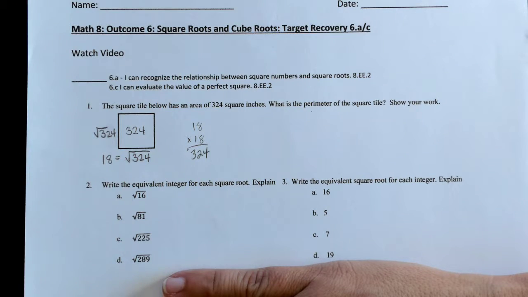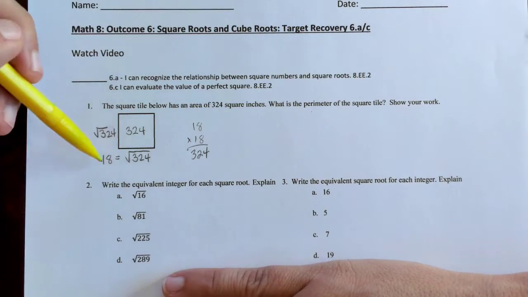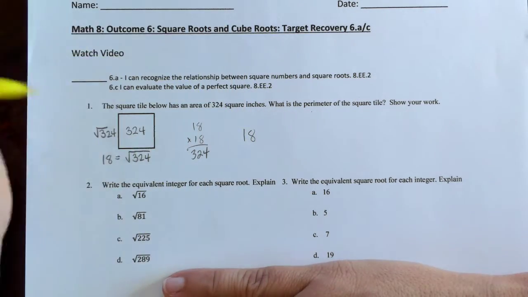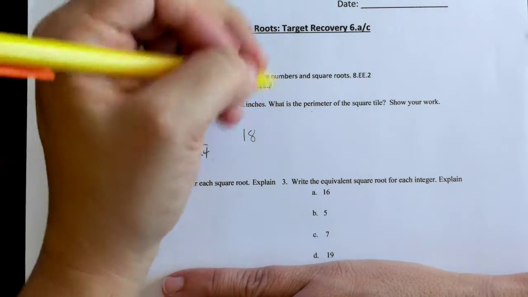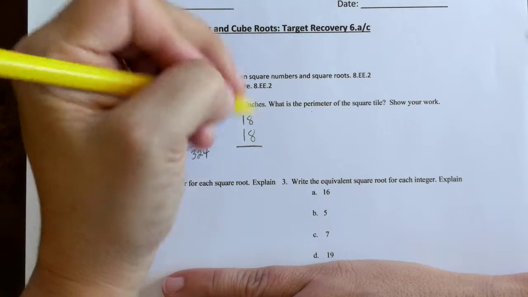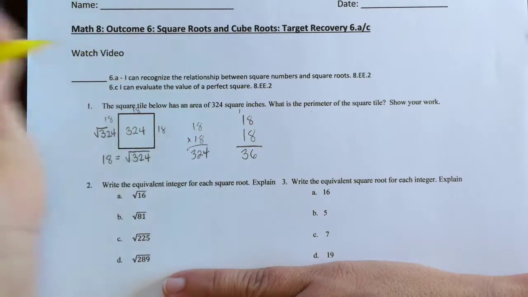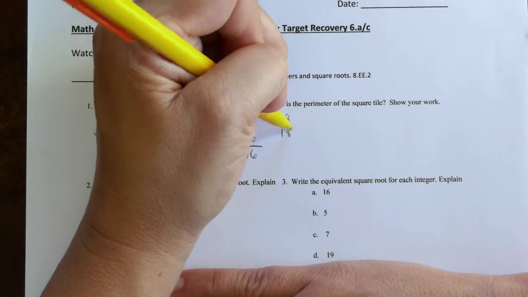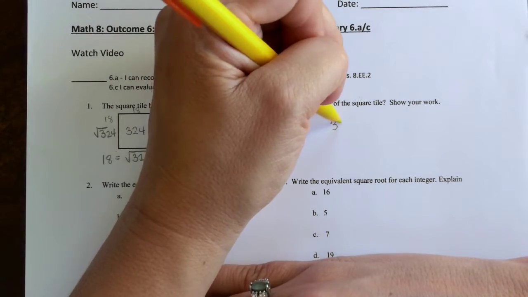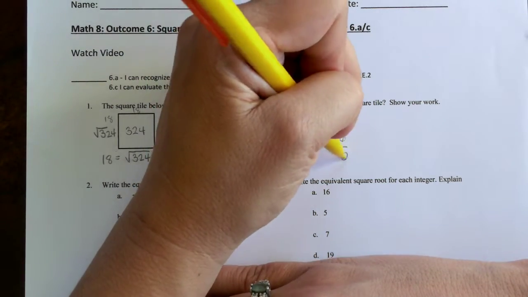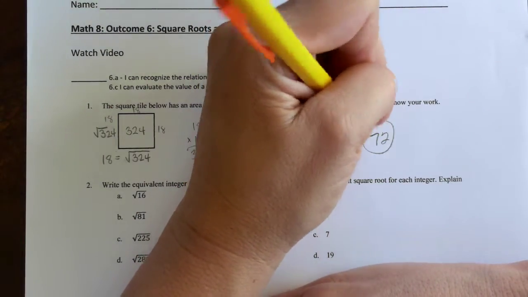But it's not asking for just 18, it says what is the perimeter. So if I have 18, I need to add it together 4 times to figure out the perimeter of that tile. 18 plus 18: 8 plus 8 is 16, and that gives me 36. Another 18 plus 18 gives me 36. Then I add together my two 36s, and that gives me 72. And so the perimeter is 72.